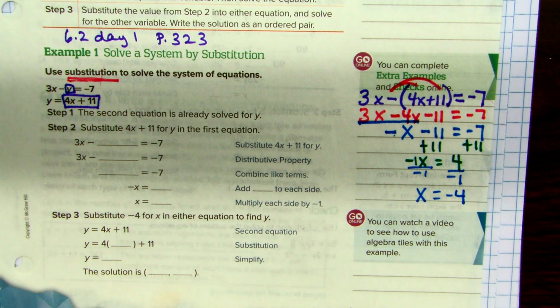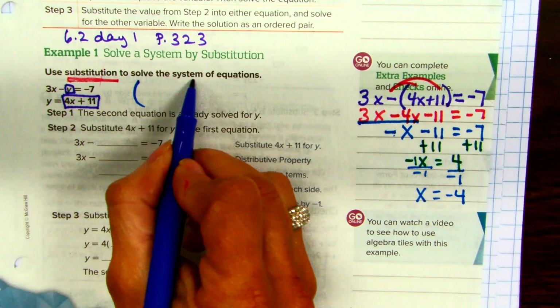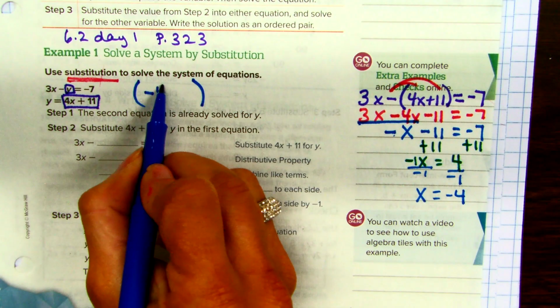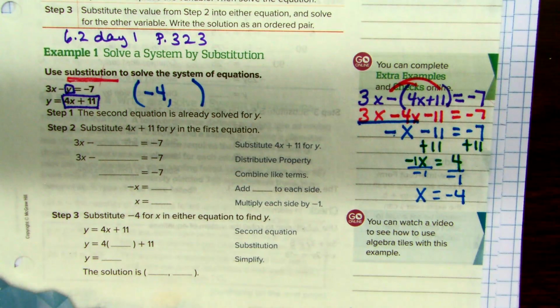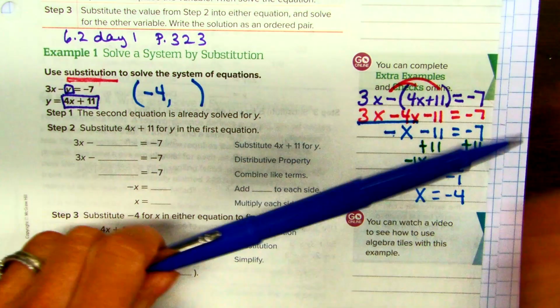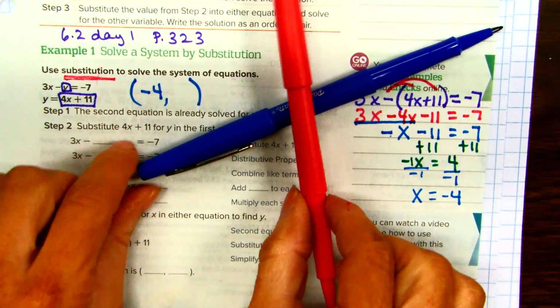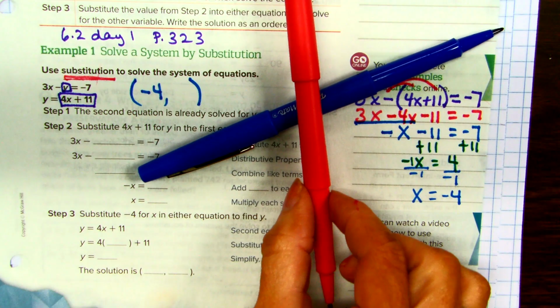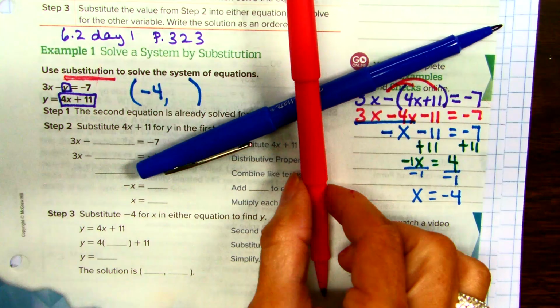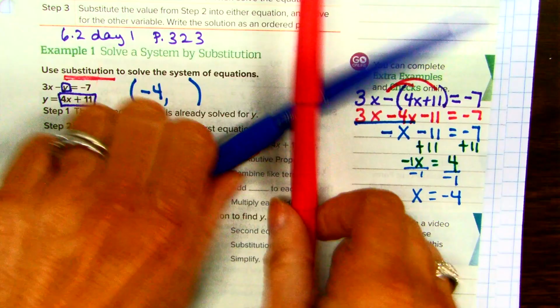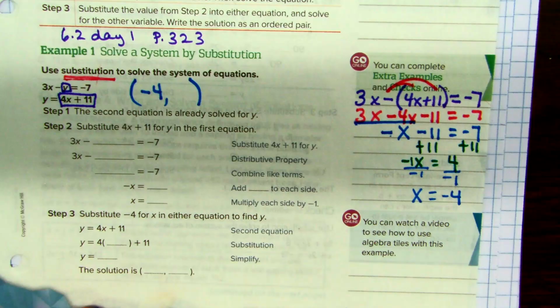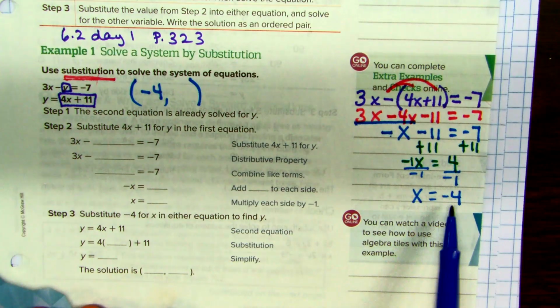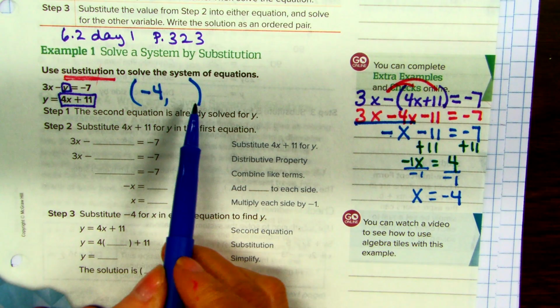What that's telling me is this is going to be one solution. It's going to be an ordered pair where the x value is negative 4. Now I need the y value. Remember, if you have one solution, if you graph it, it's going to cross an ordered pair. So whenever we had one solution, we would have an answer that was an ordered pair. It hasn't changed. Our answer is still going to be an ordered pair. We just found the x. We now need the y.